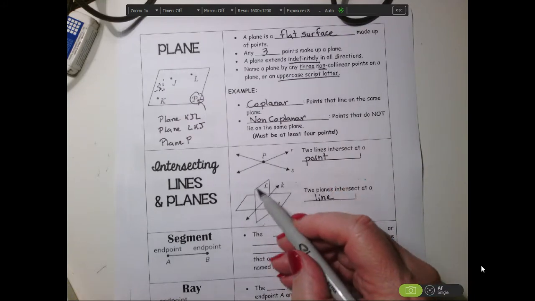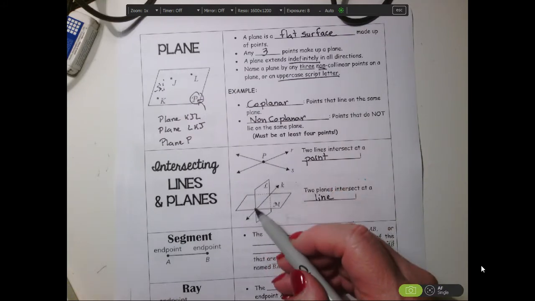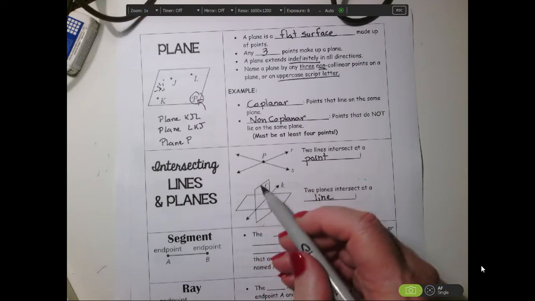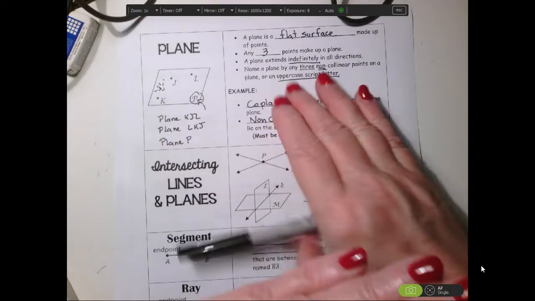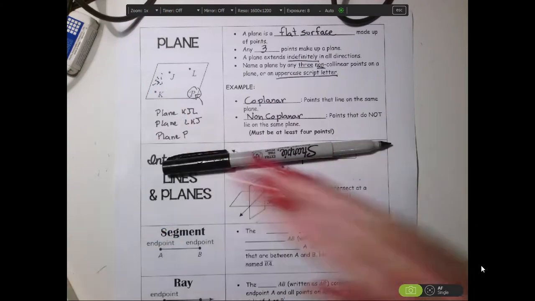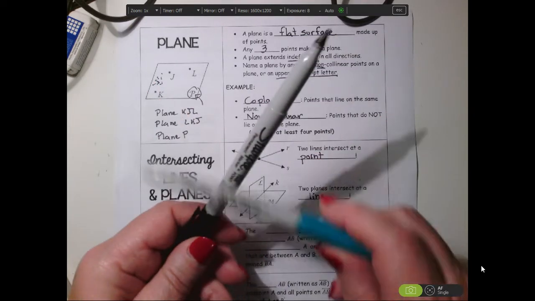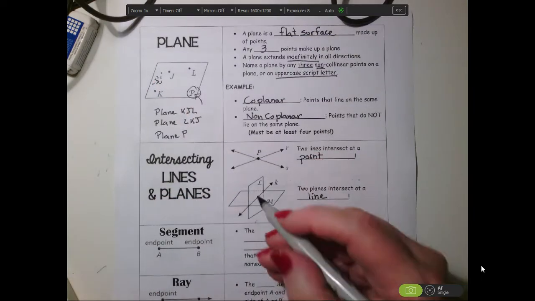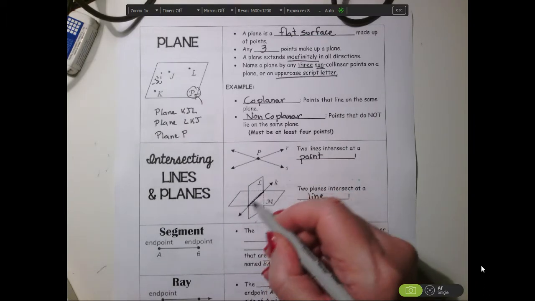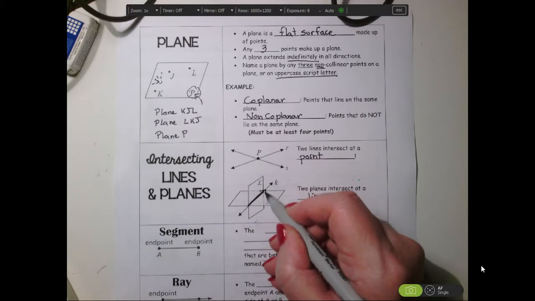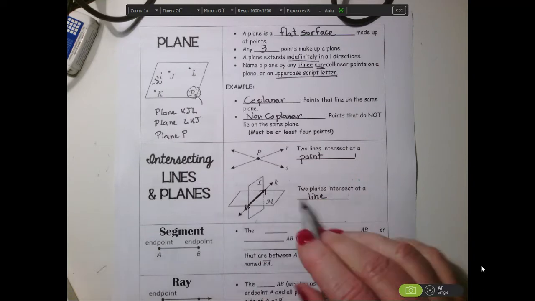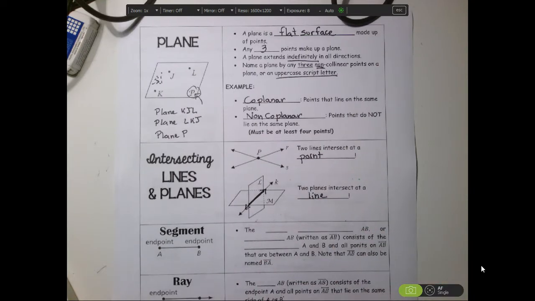So you can see here is a plane going up like this, and there's another plane here. So you can see these are perpendicular to each other, if you think of them going like that, or if you look at pens, they go like that. And so they intersect right here at this line. And so two planes will always intersect at a line.